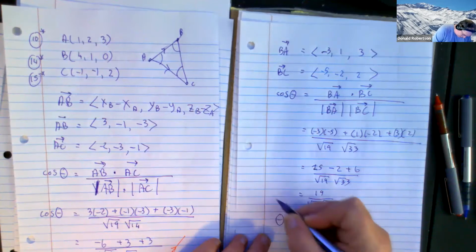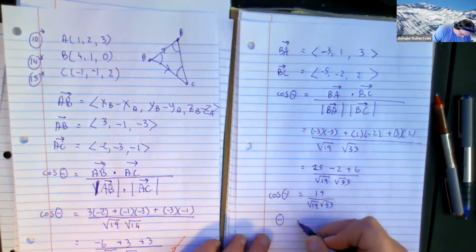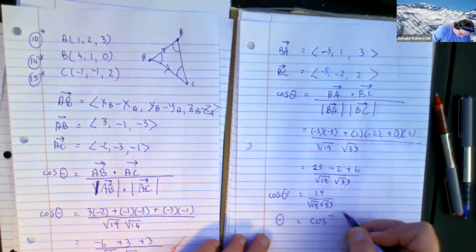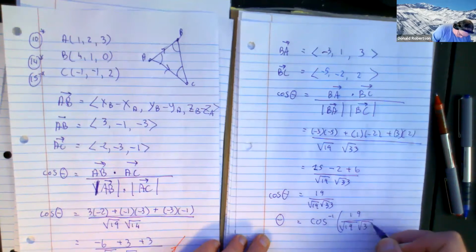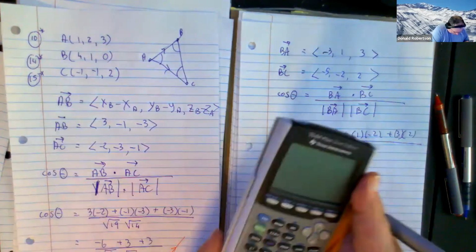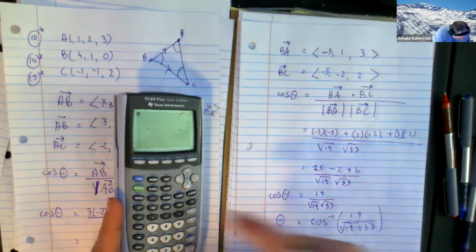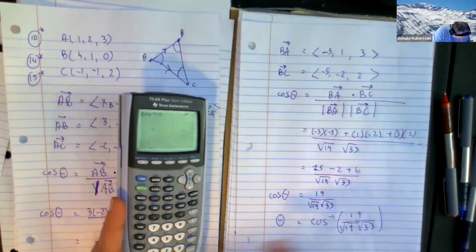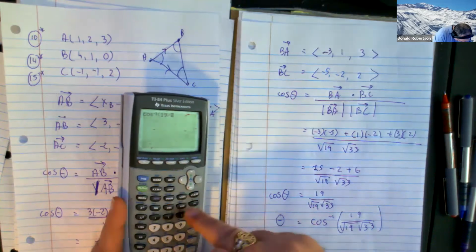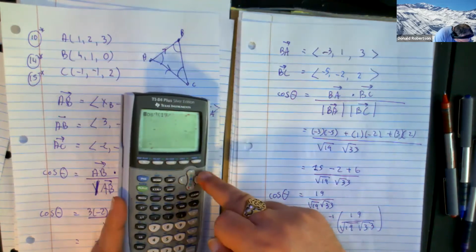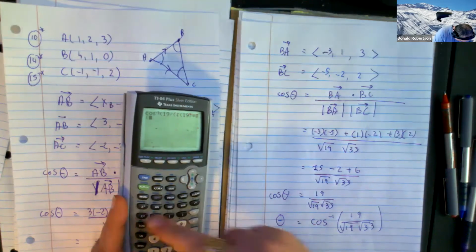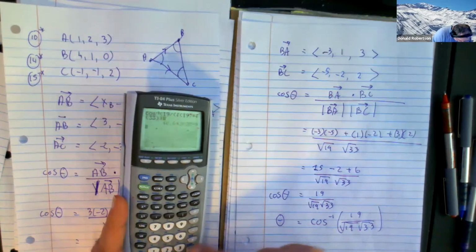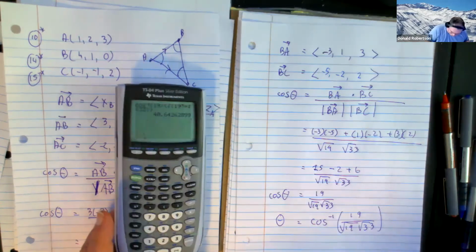So theta, the angle I'm interested in, is going to be the inverse cosine of that guy there. And to the nearest whole number, let's assume that's what they want. Inverse cosine of 19 divided by, oh, almost made a mistake there. Almost forgot my bracket. Then I'll do the square root of 19 times the square root of 33. When I do that, I get about 41 degrees to the nearest whole number.